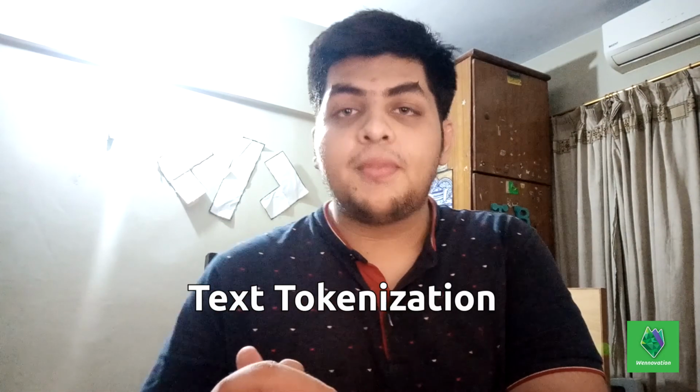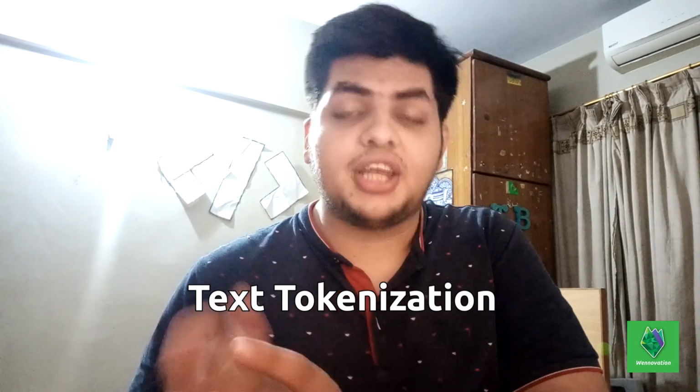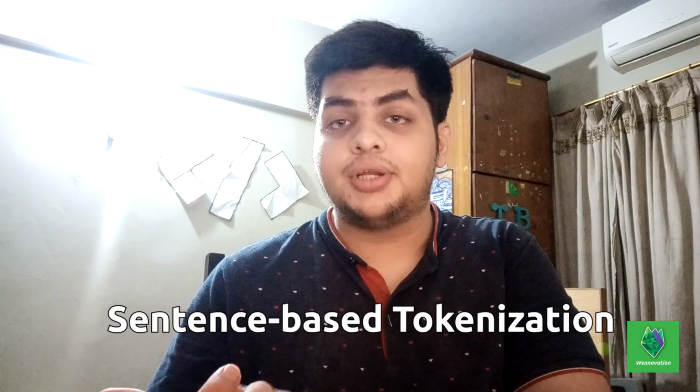Now that we have NLTK imported into our environment and we know how to use it to load raw text as an example and explore it, it's time to move on to our first pre-processing technique, and that is text tokenization. There are two types of tokenization techniques that we mainly need to understand. The first one is sentence-based tokenization, and the second one is word-based tokenization.